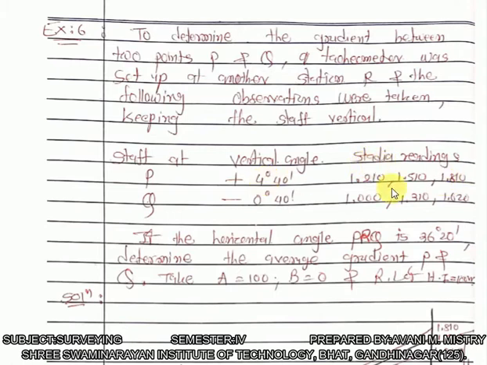The stadia readings are 1.210, 1.510, 1.810, and for the second observation, the stadia readings are 1.000, 1.310, 1.620. The horizontal angle PRQ is 36 degree 20 minute. Determine the average gradient between P and Q, and take A is equal to 100, B is equal to 0, and RL of HI is equal to 100 meter.